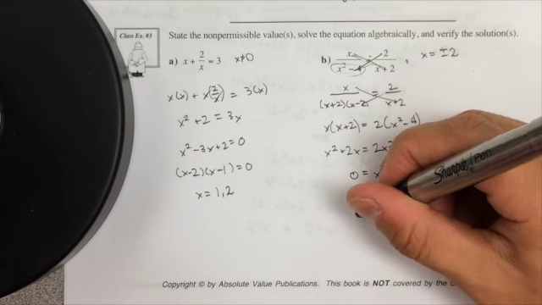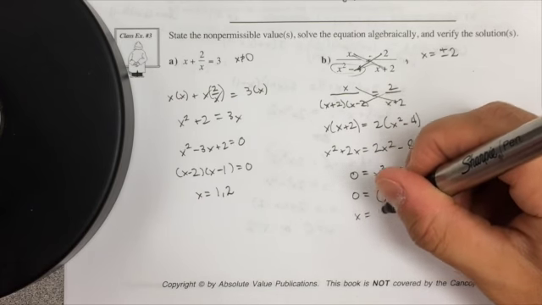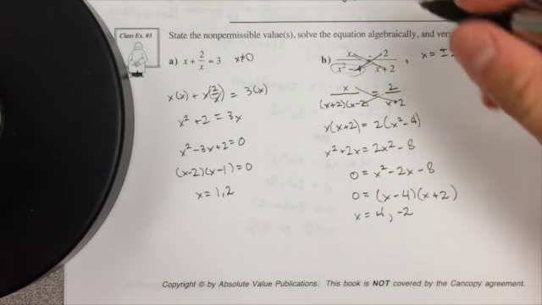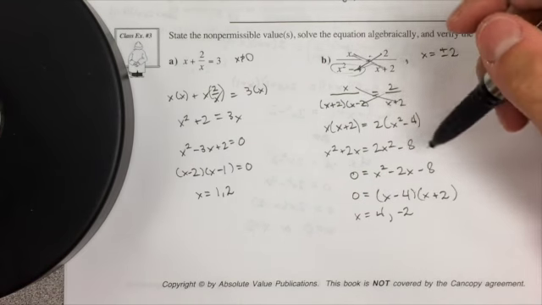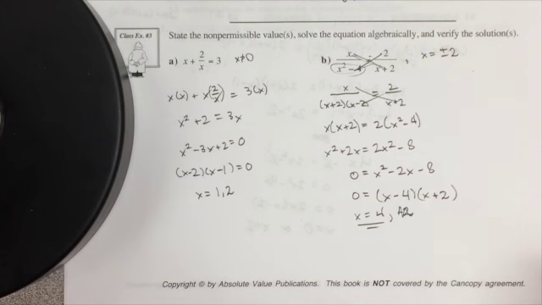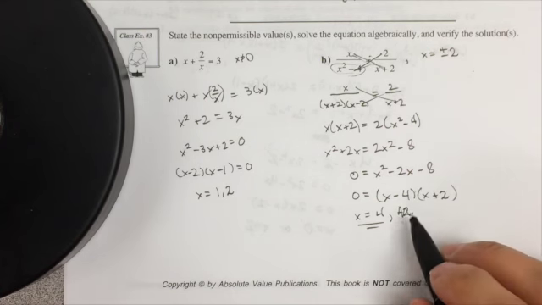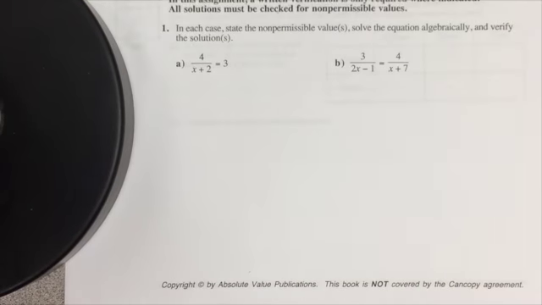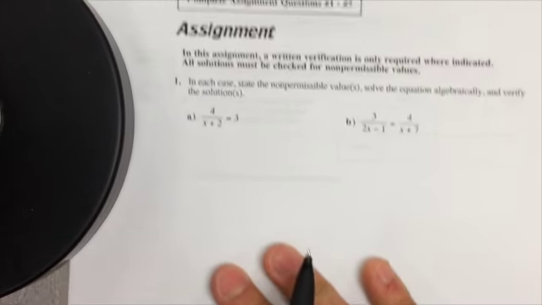So I know that x is equal to 4 and negative 2, but remember that we had a non-permissible value here. X can't equal plus or minus 2, so x has to be equal to 4. So we'll reject negative 2 because it's a non-permissible value. Now, last question.